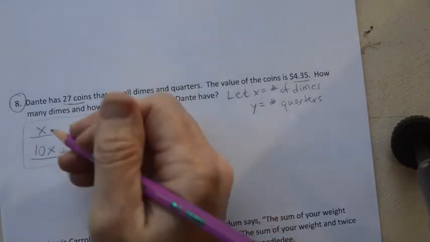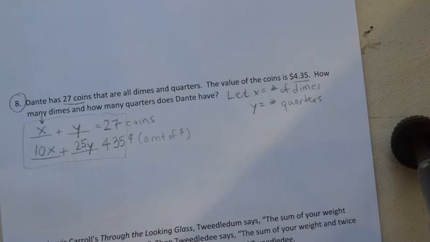Okay, I'm choosing to eliminate the x. I'm hoping that you chose that one, but you will still end up with the same answer. It just won't be as easy to find your errors if you made any. All right, so I'm going to eliminate the x.